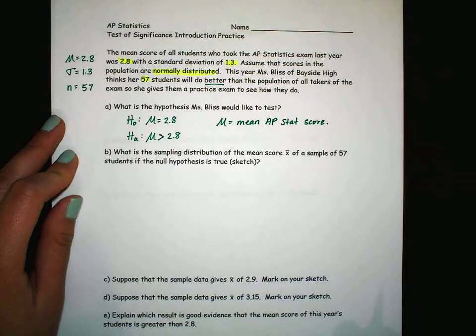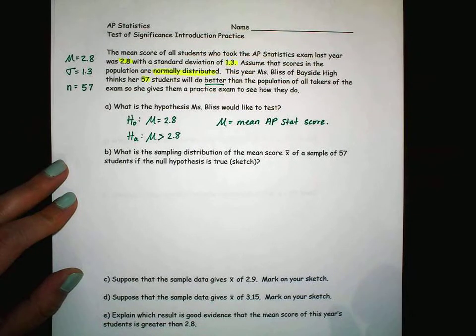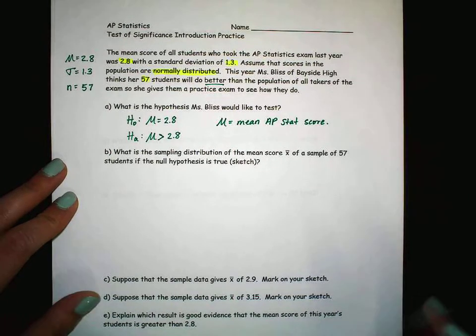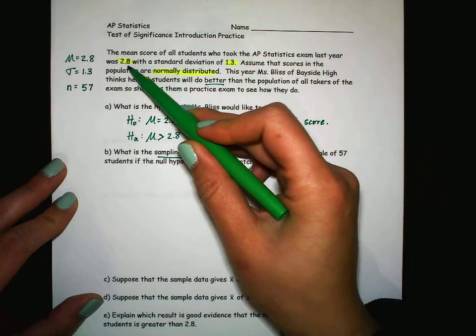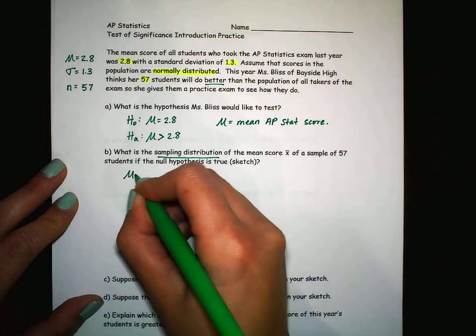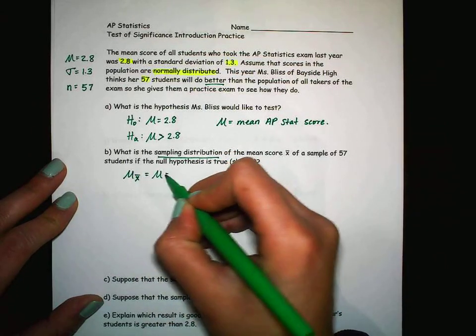All right. Part B. What is the sampling distribution for the mean score x bar of a sample of 57 students if the null hypothesis is true? So this is going back to what we did maybe like 2 chapters ago. Okay, so we have to see the sampling distribution, not the population distribution. These two numbers would be the population. So our sampling distribution, we know the mean would also be the population mean, so that's 2.8.